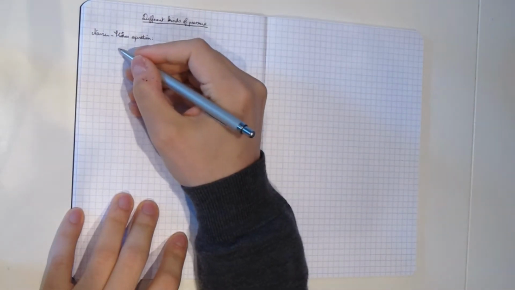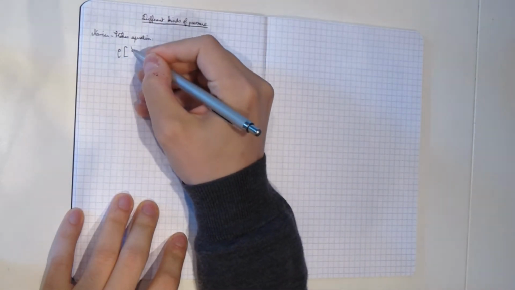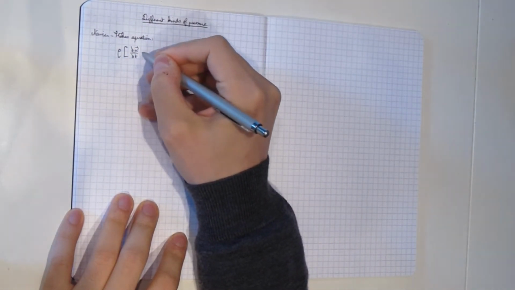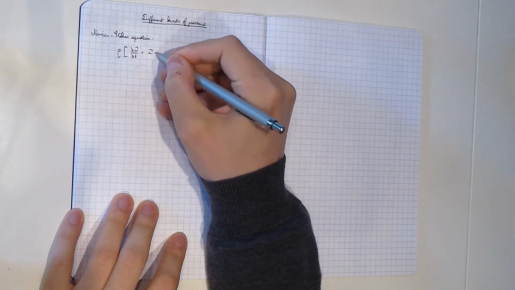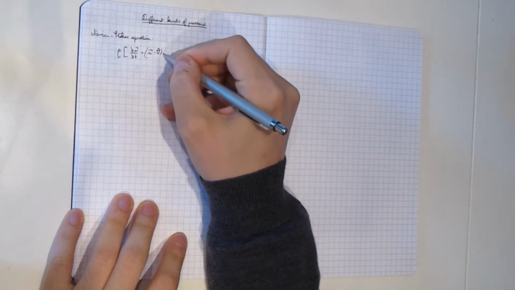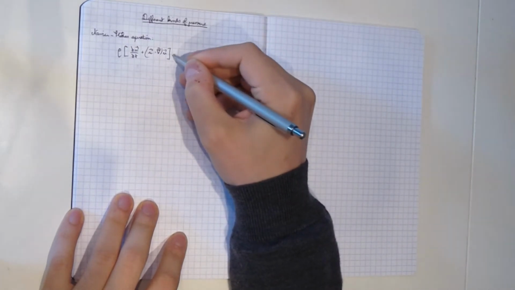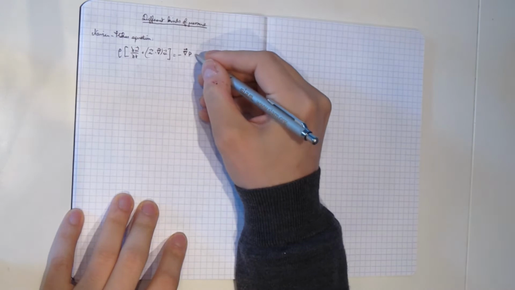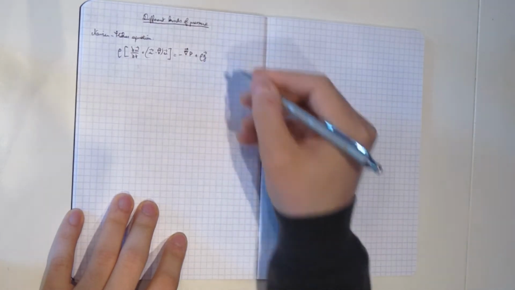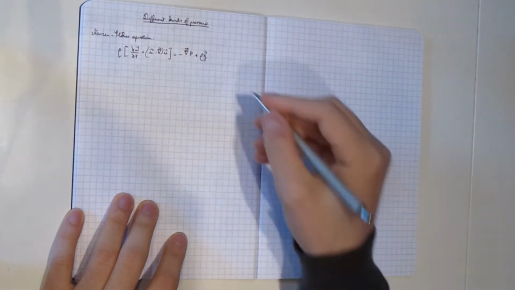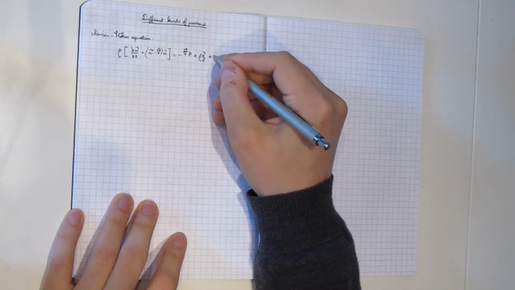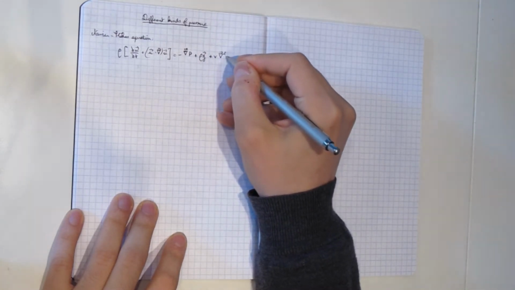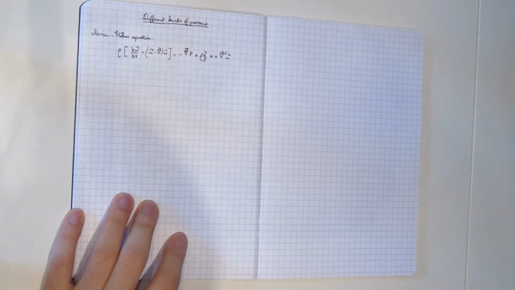And the Navier-Stokes equation in vectorial form writes rho du by dt plus u dot grad u equals minus the gradient of the total pressure P plus rho g, the force due to the weight of fluid, plus nu times the Laplacian of the velocity.